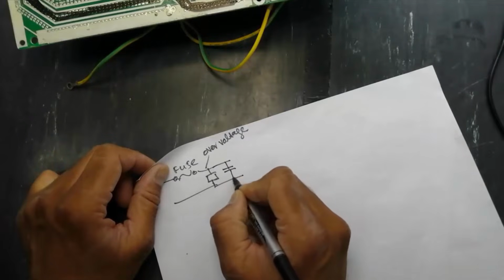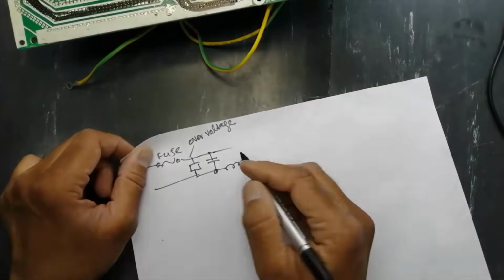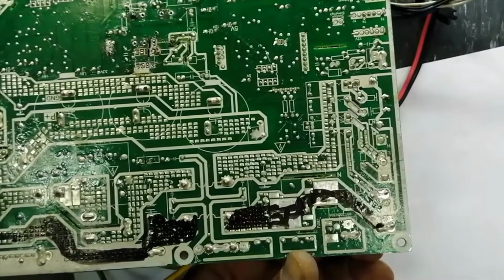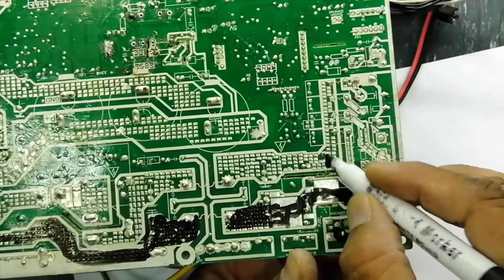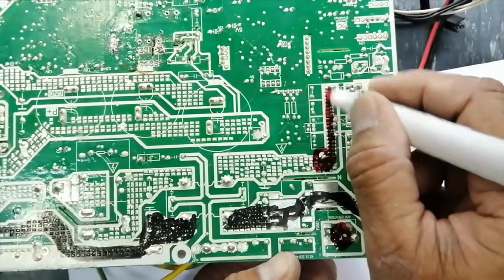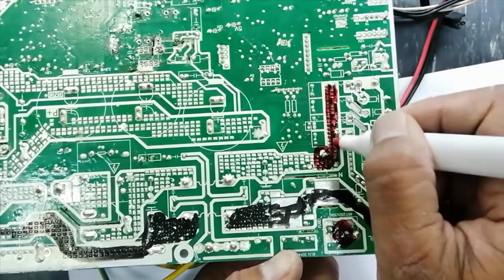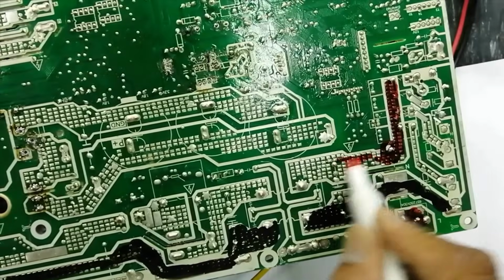So here we have a capacitor, inductor, line is here. This line will reach at this point. This line will reach in this point. We will discuss what is here. And now the line is in this area.